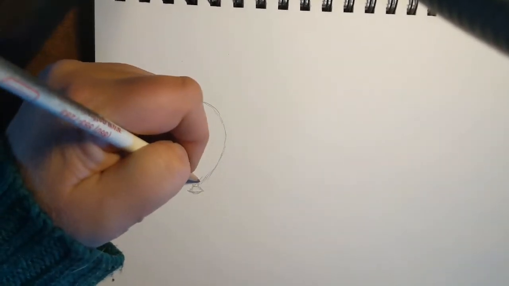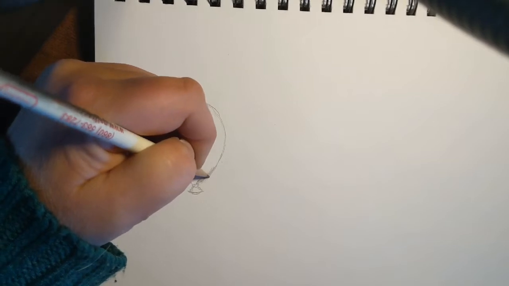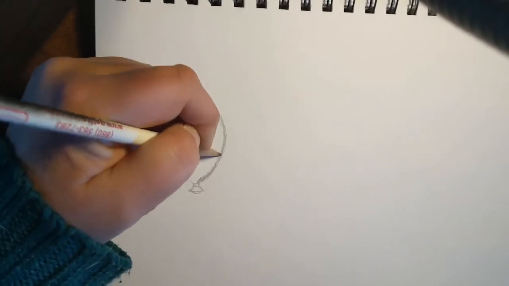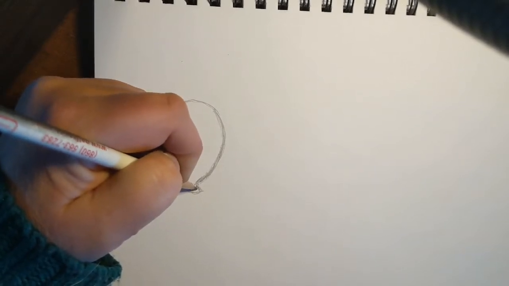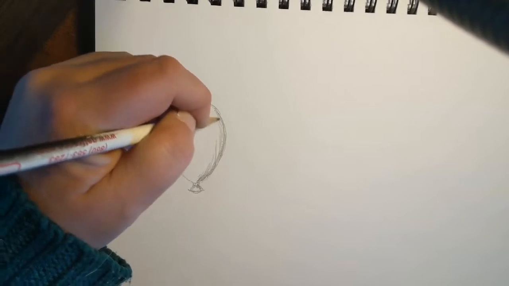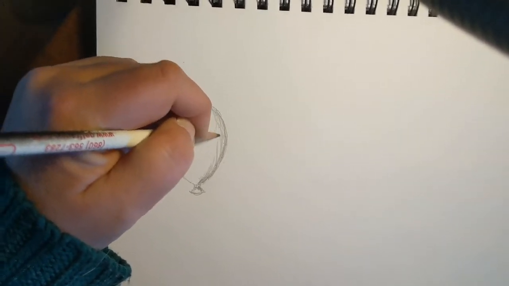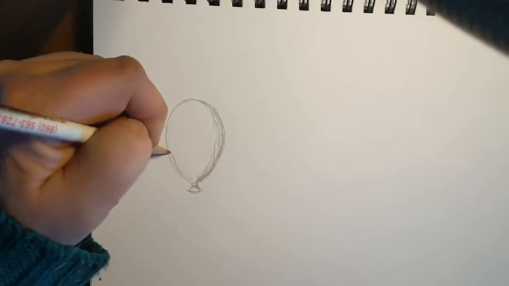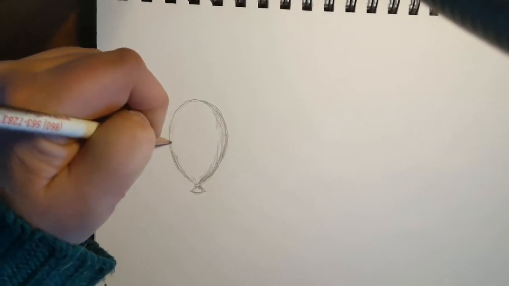Think about how you would shade that in. Think about everything that you've learned about light and shadow. Think about where the light is coming from and where the darkest areas would be.